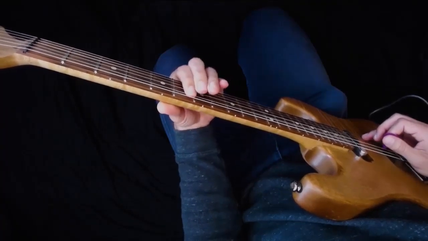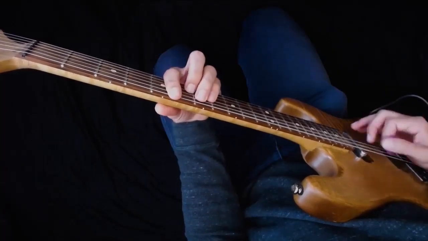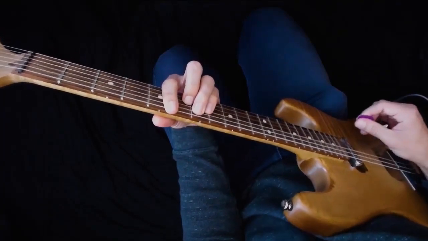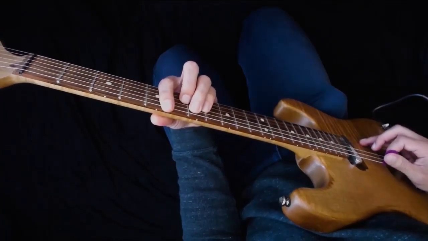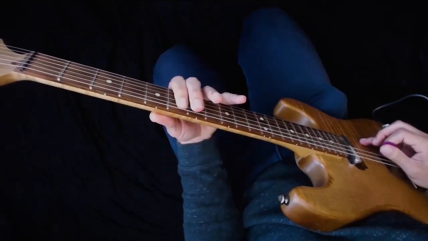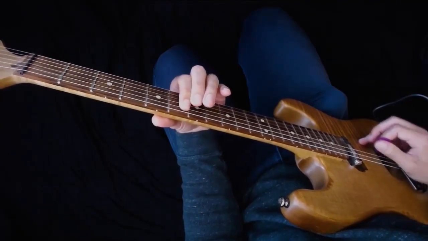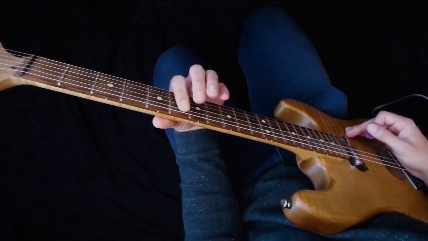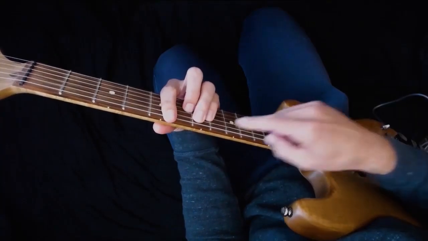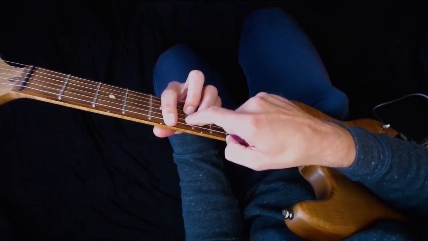See, that note sounds a little different. But I want to point something out. When I play the Lydian mode, this note right here, that note is in pattern number 4, or the Lydian pattern. But if I'm playing this A chord, notice how that note right here is not being played.